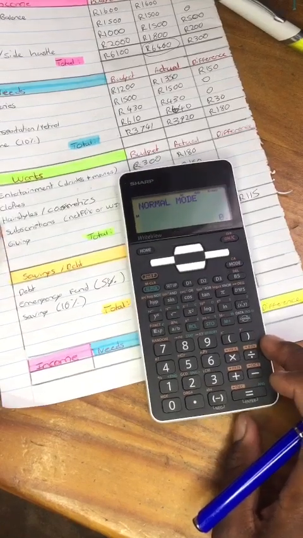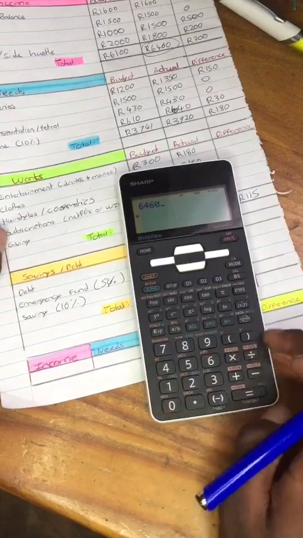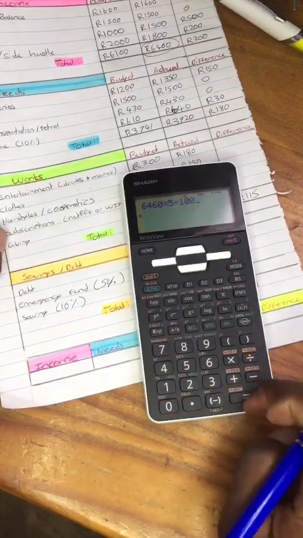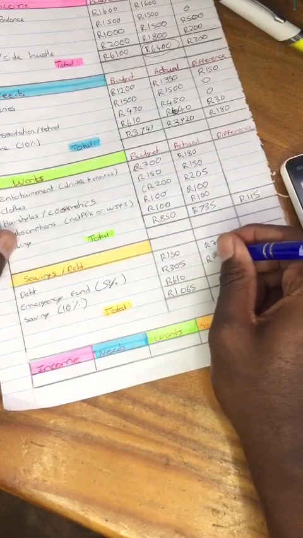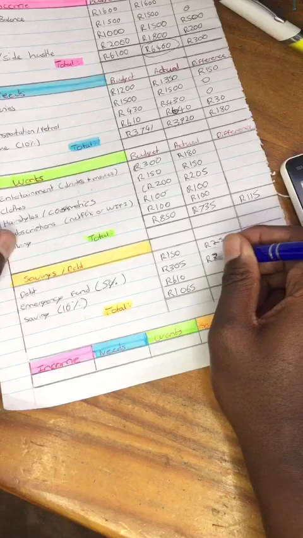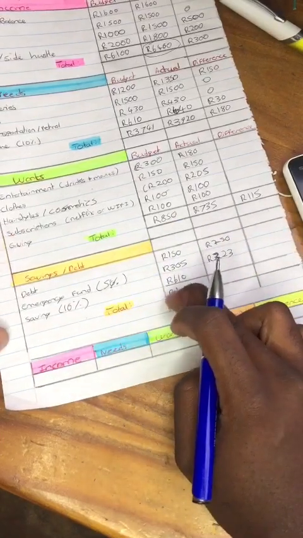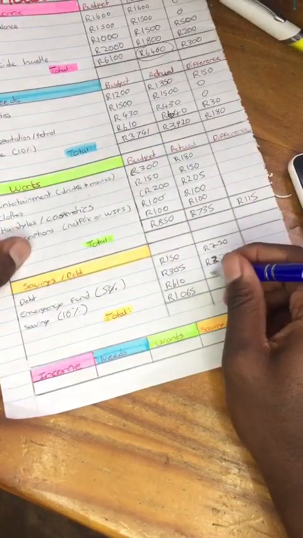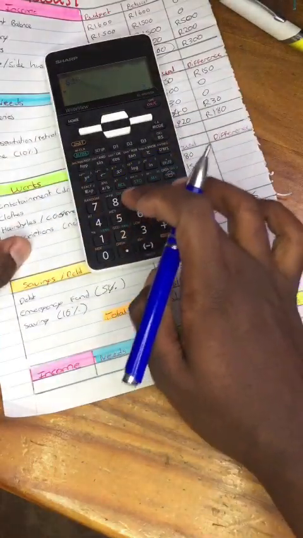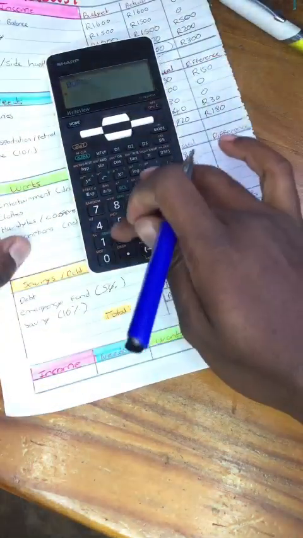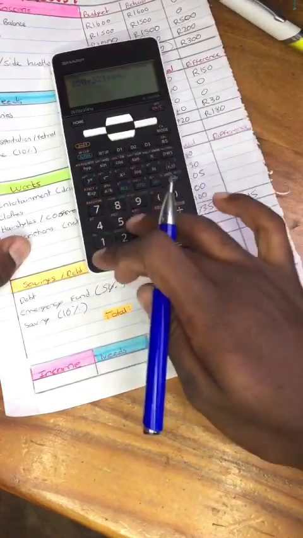So 6,460 times 5 divided by 100, you find that your emergency amount is 323, and then your savings, which is 10% as well, is gonna be 640. When you add everything, it's 250 plus 323 plus 640.